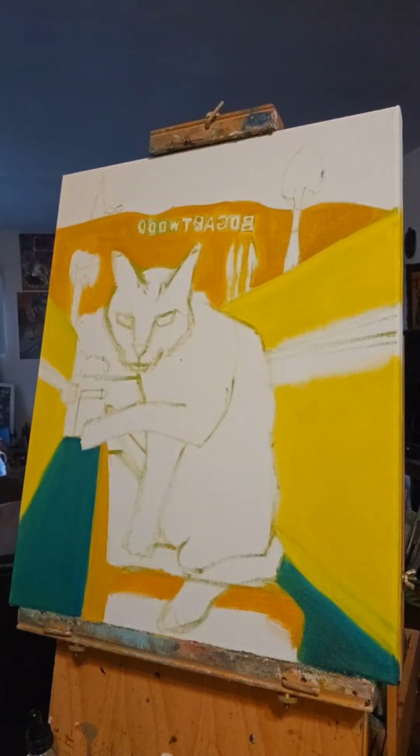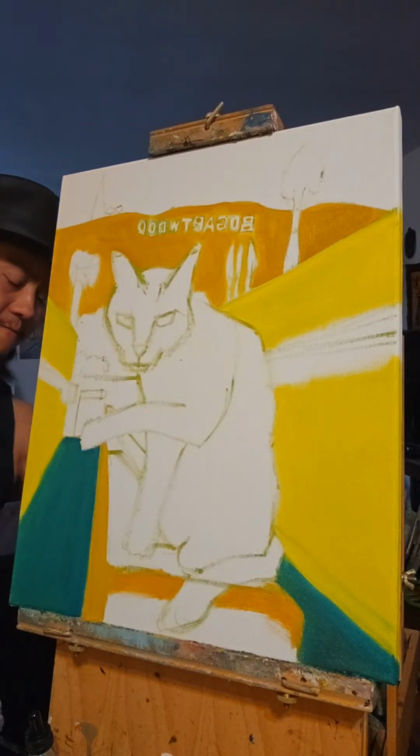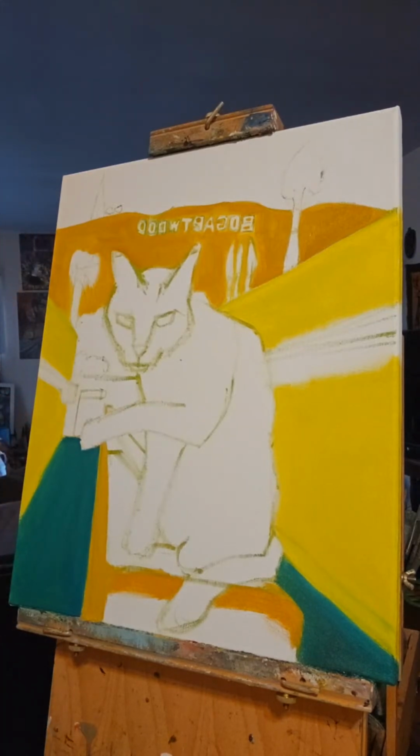I need some white right now. And get some white. So far, I've not used white in my painting, which is pretty good. But it is about that time. I have to pull out some of the white.